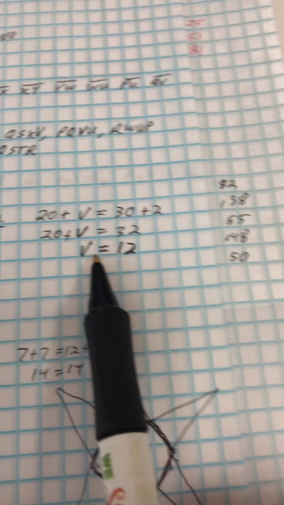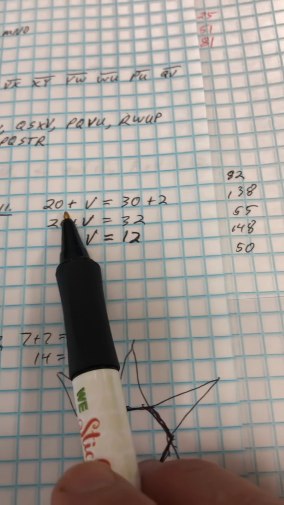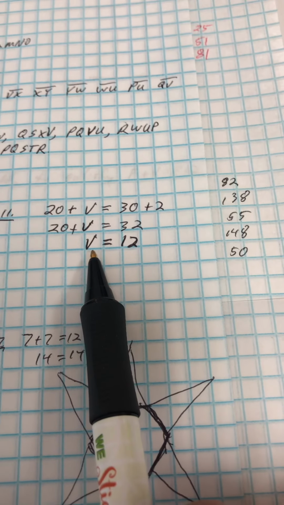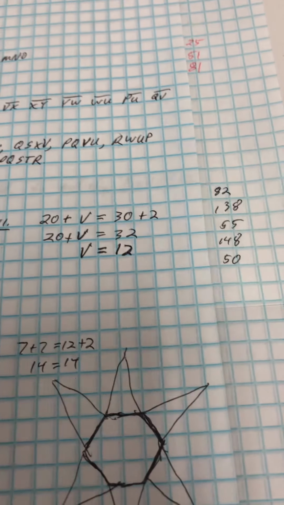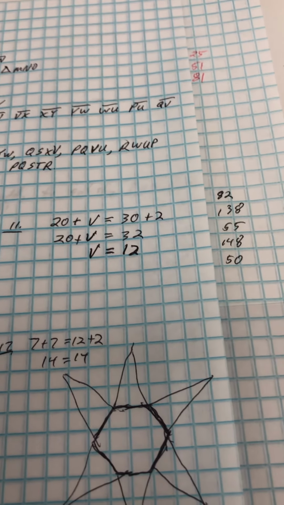For number 11, I'm looking for the V, the vertices. So I just get V all by itself. I subtract 20 from both sides, and I get 12. So there should be 12 vertices.